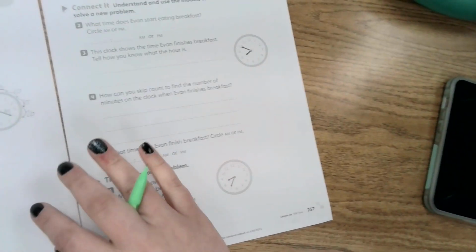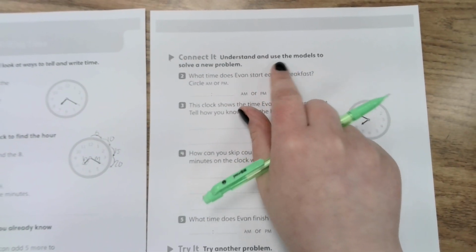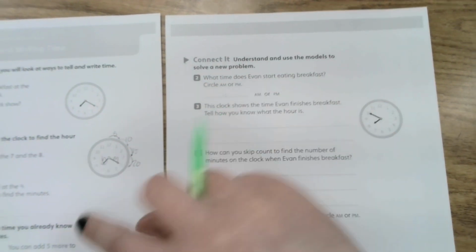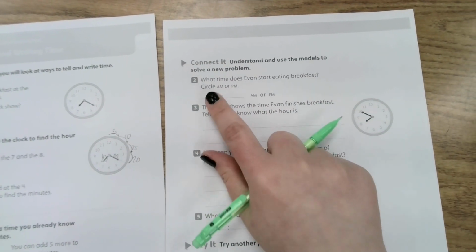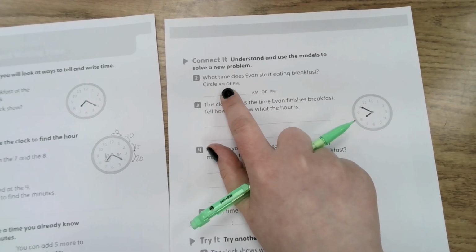Let's look at the second page. Let's connect what we just saw. Understand and use the models to solve new problems. So the models are the two picture it's. What time does Evan start eating breakfast? Circle AM or PM.